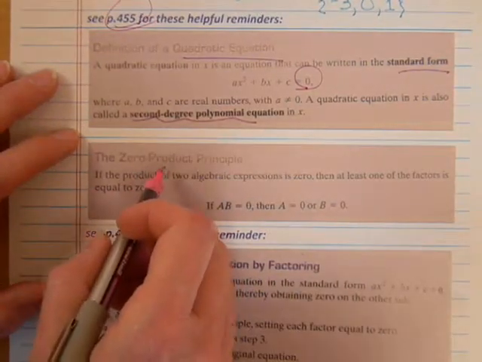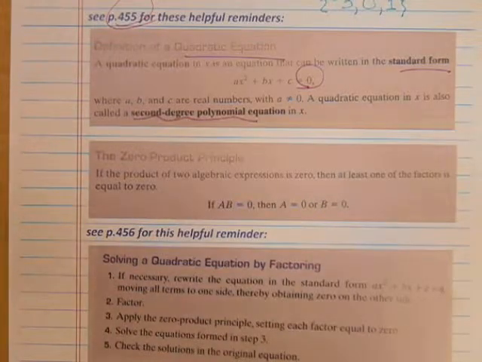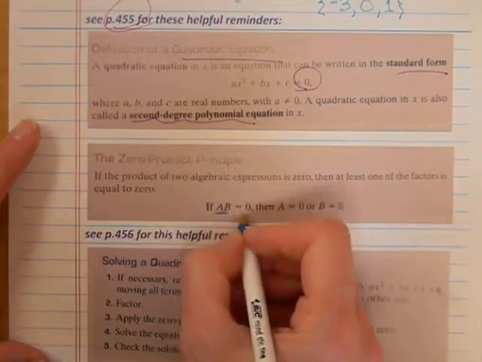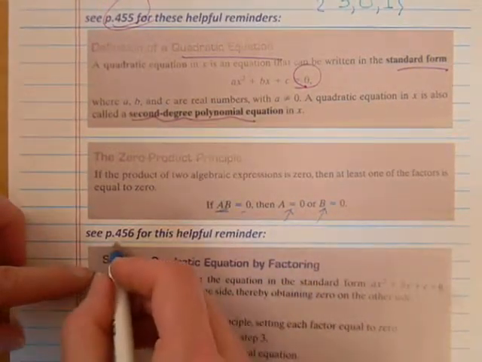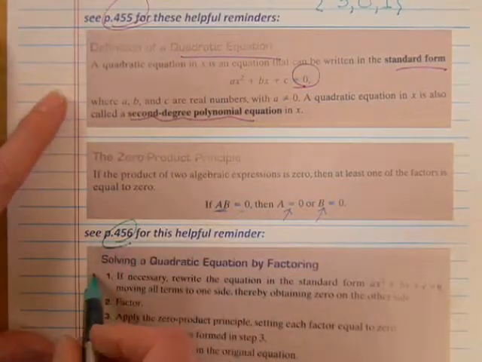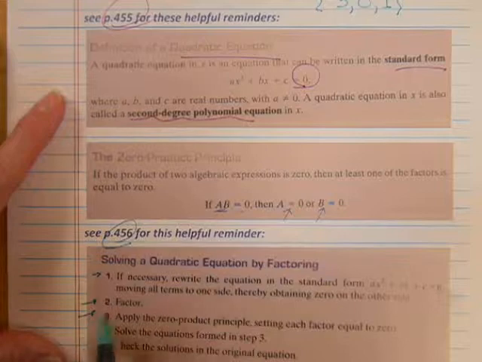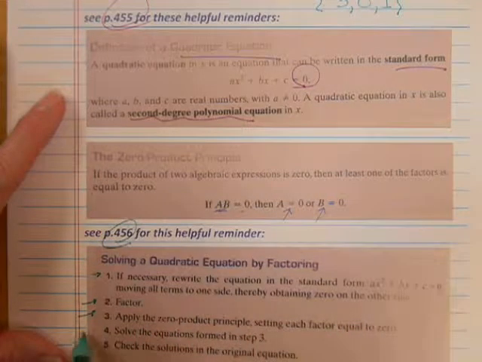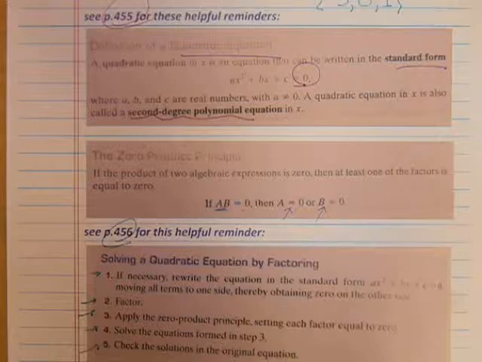You've got the zero product principle, that's also on page 455, which is a reminder that if you have something times something equal to 0, then either the first something or the second something equals 0. And finally, on page 456, just the steps for how to solve a quadratic equation. Rearrange it as necessary, factor, set each factor equal to 0, solve those equations, and then check in your original. So just a good review of what the book provides in terms of how they write out the steps.